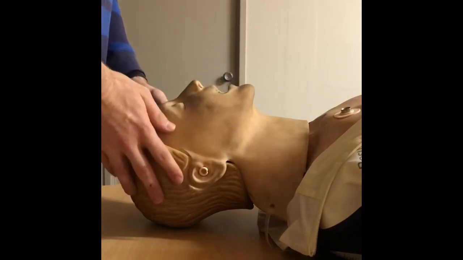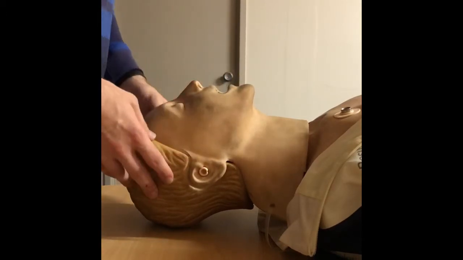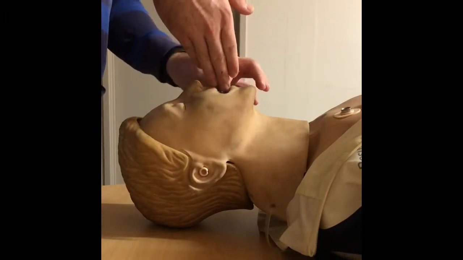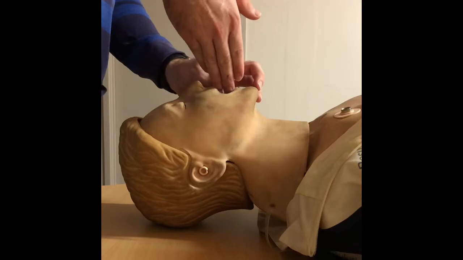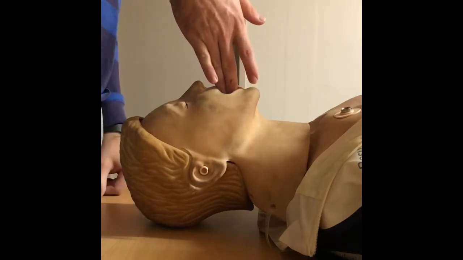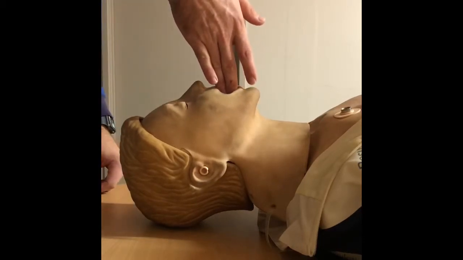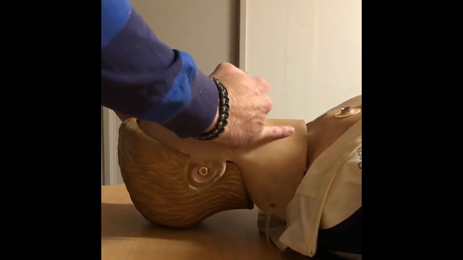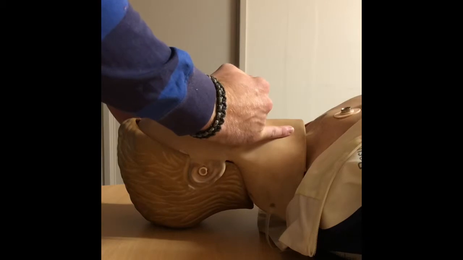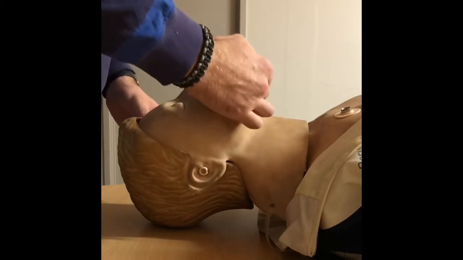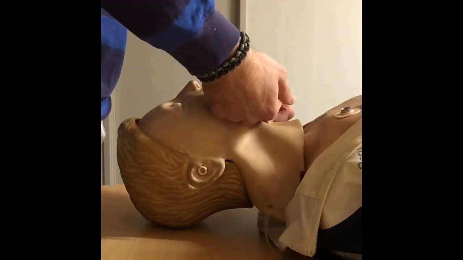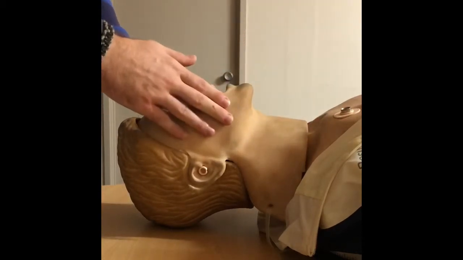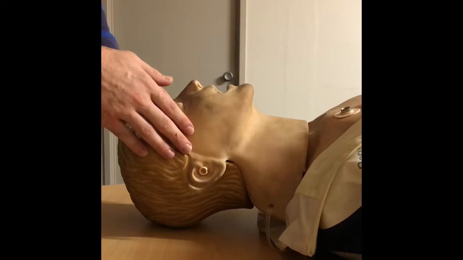Moving on to E, we're going to evaluate the 3-3-2 rule. We're going to start off by examining how many fingers we can put vertically into their mouth. This patient currently only has 2, increasing our risk of a difficult airway. The thyromental distance of 3 fingers is pretty smack on there. And our hyoid bone to thyroid notch is very close to 2 as well. So there's a slight increase on the 3-3-2 rule there.